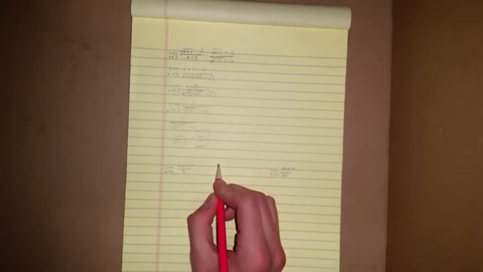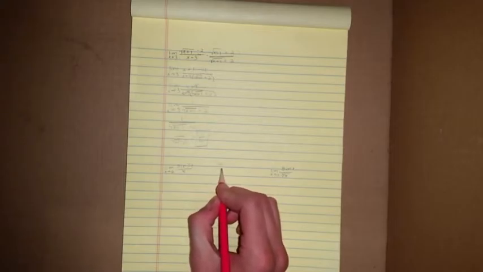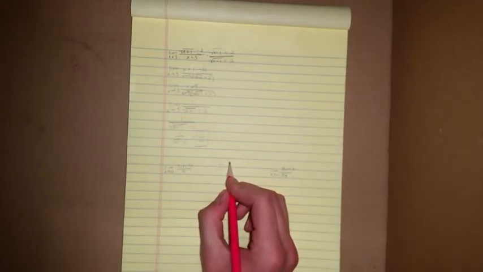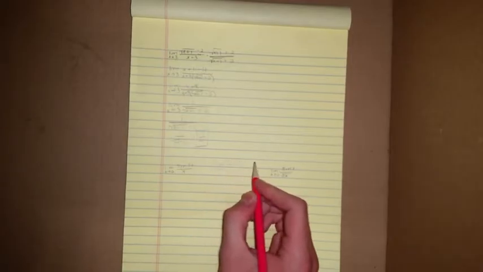Now, when you get to problems with limits and trig functions, we know that the limit as x approaches 0 of sine x over x is equal to 1.